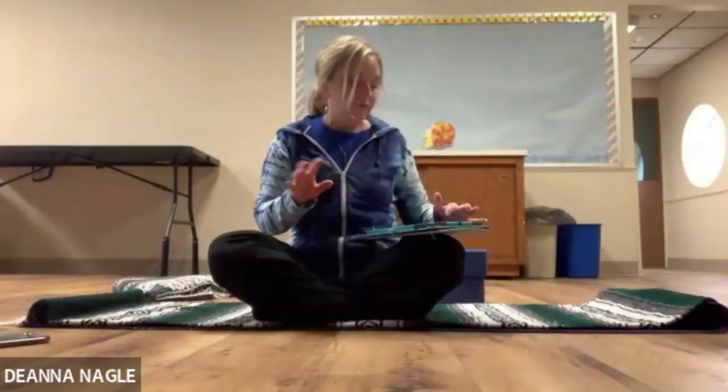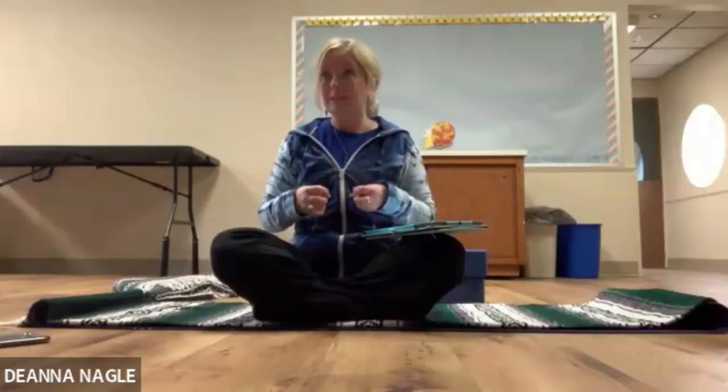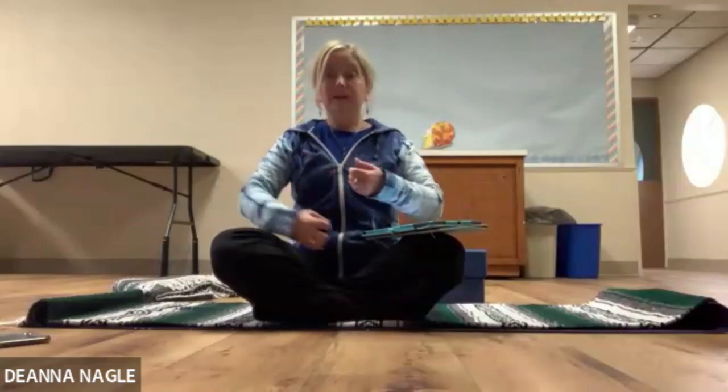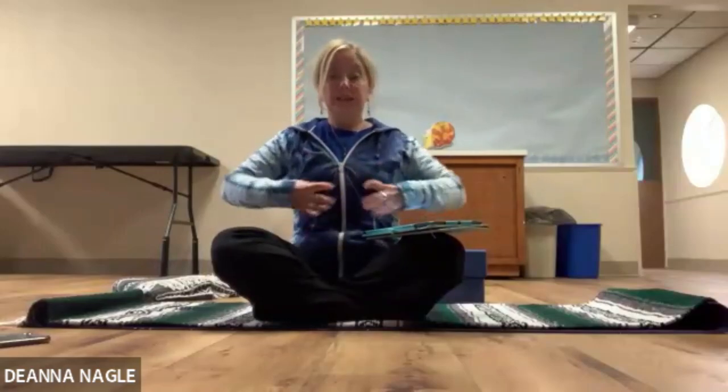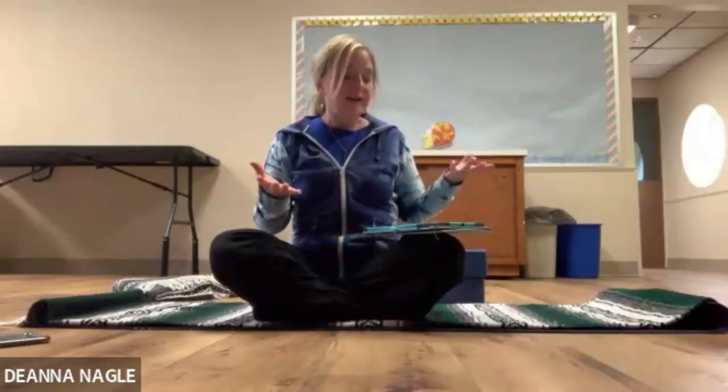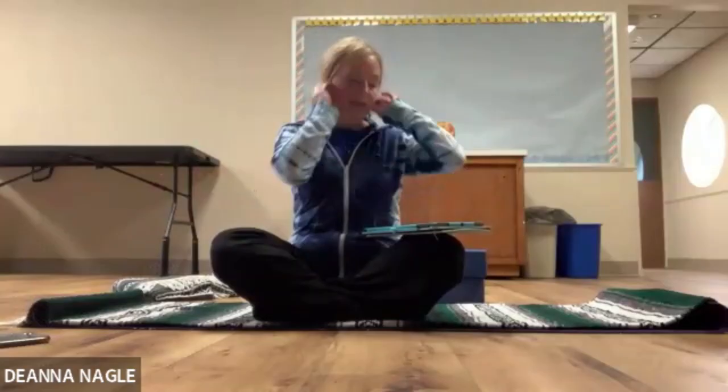So functional core weakness, what we're talking about is not the front of the abdomen, that six pack. It's really deep core. So we're talking from the pelvic floor internally, the support along the spine and the central channel of the body. And as a culture, we tend to be weak in this area. Just sitting can do it, just gravity, age, posture collapsing, those kinds of things.